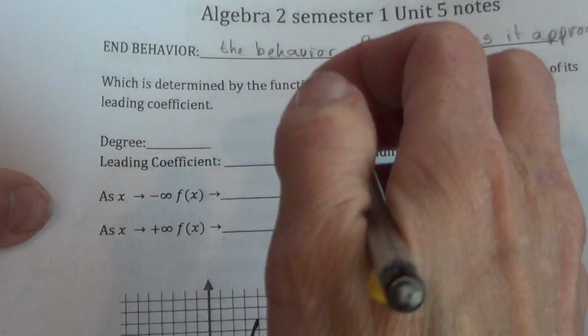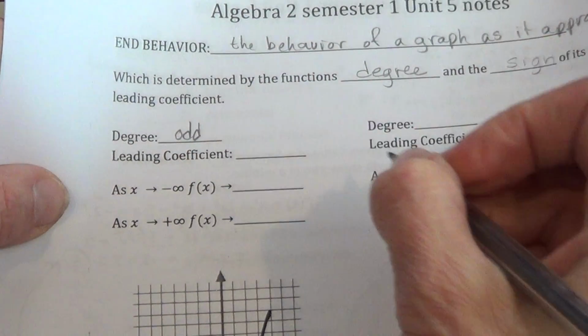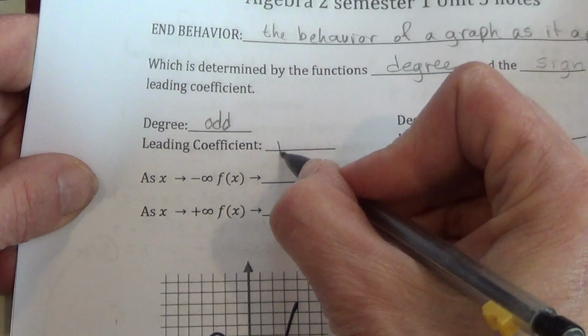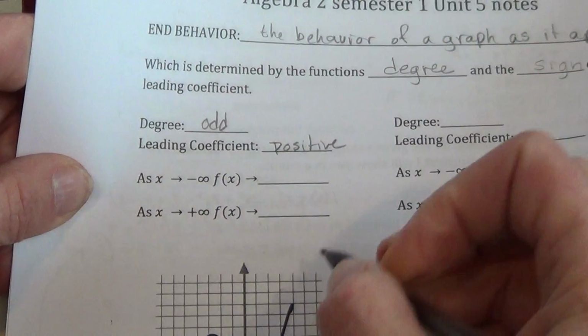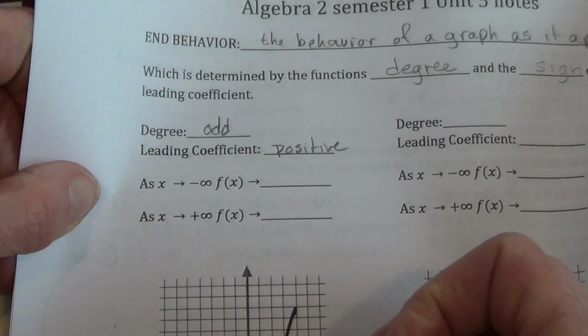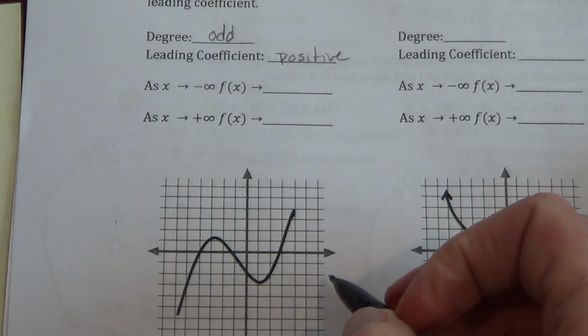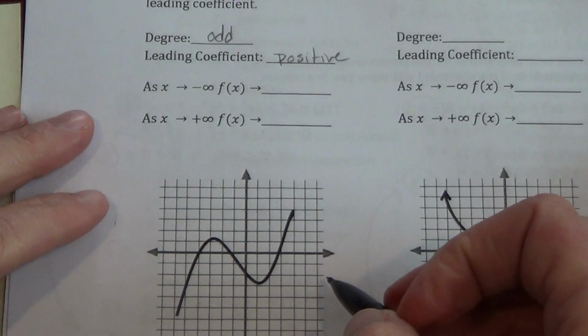Now, if the degree is odd, and you saw this with our cubic transformations, and the leading coefficient is positive, then we get that muscle man pose, like what I explained in class, where you have the one arm up in the air flexing the muscle and the other arm down behind you.